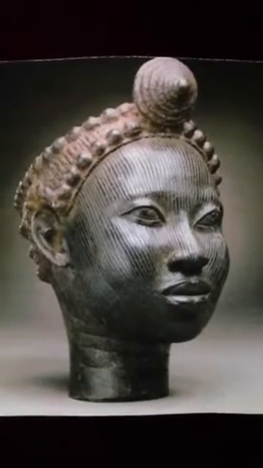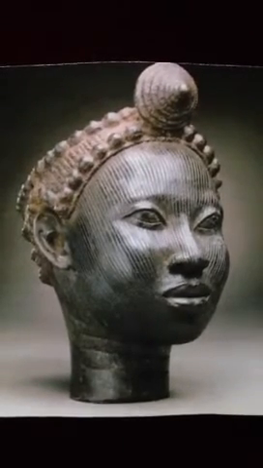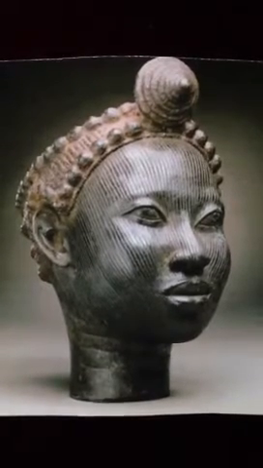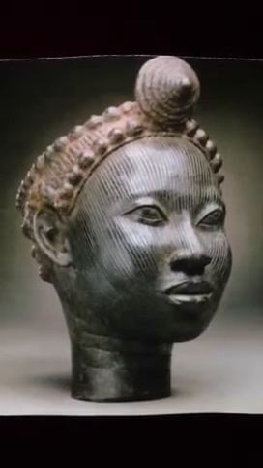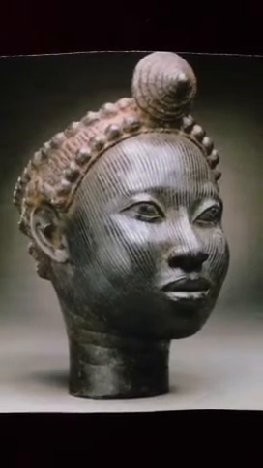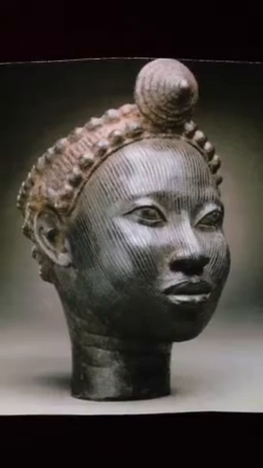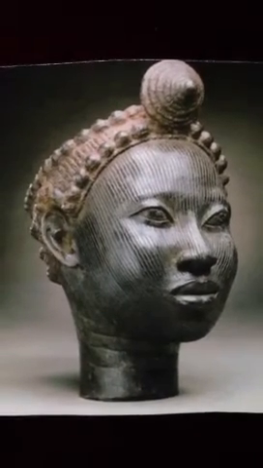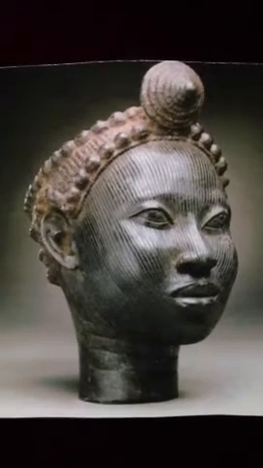Leo Frobenius believed that the sculpture was from the lost city of Atlantis because of how naturalistic it was. European belief at that time was that African art could not be that naturalistic. This leads to the debate of whether the artwork is a portrait or not, since some historians argue that the head is an idealized image of beauty and not of a specific person.